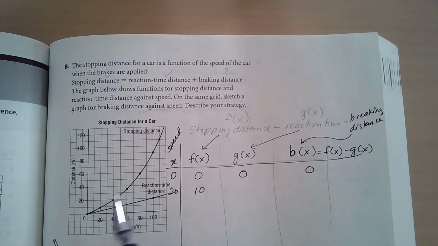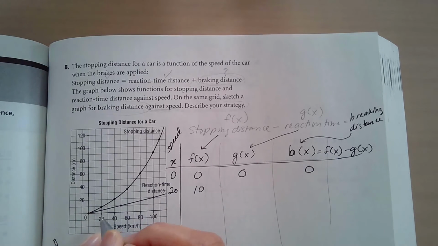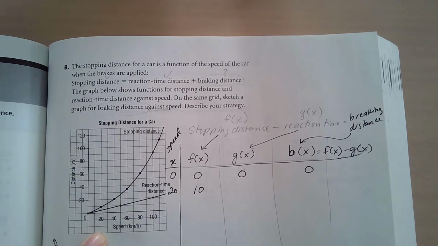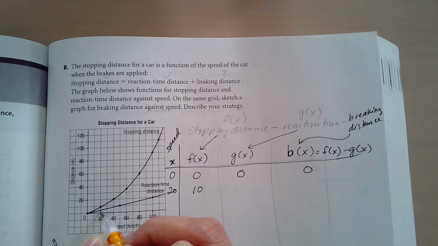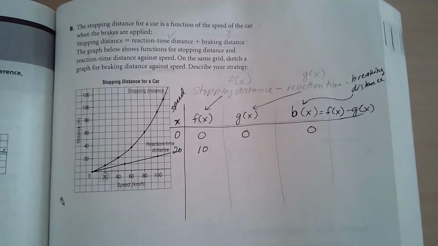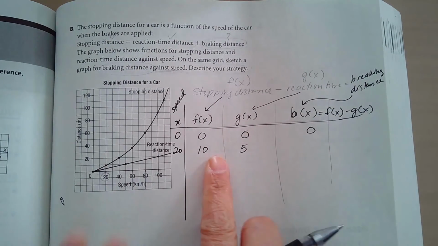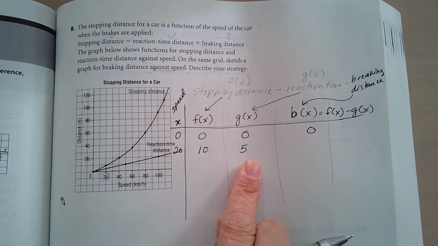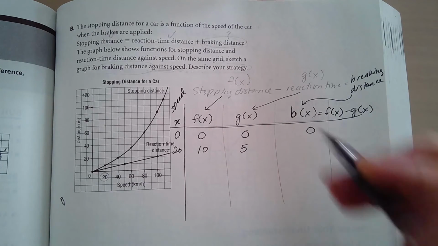So the g of x is the line. Okay, this is 20 kilometers per hour right here, and then we're looking for the g of 20. That's 5. Okay, is everybody okay? So the stopping distance minus the reaction time, so that means that the braking distance is 5.